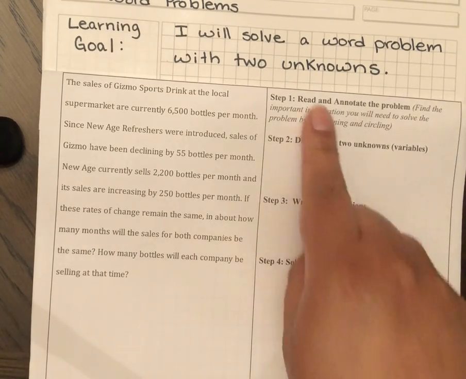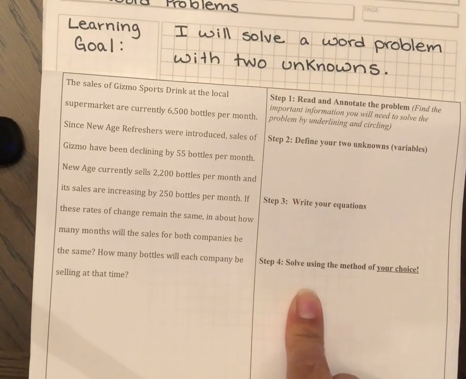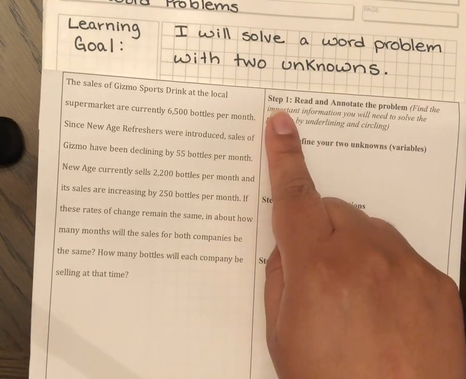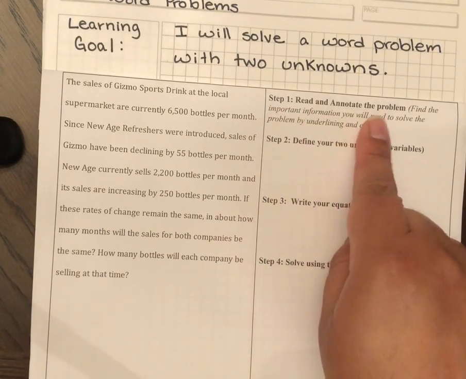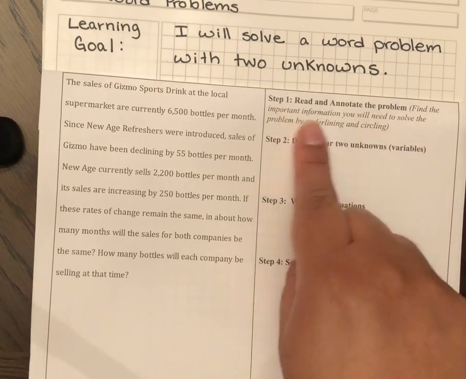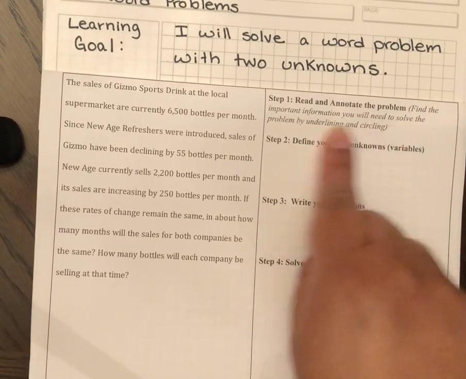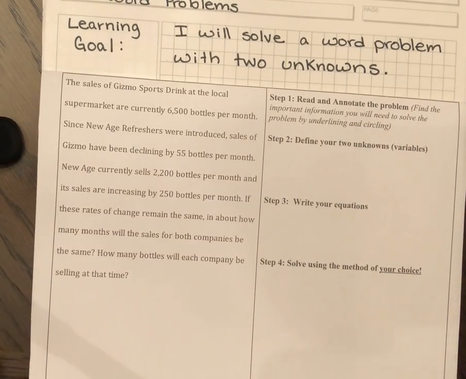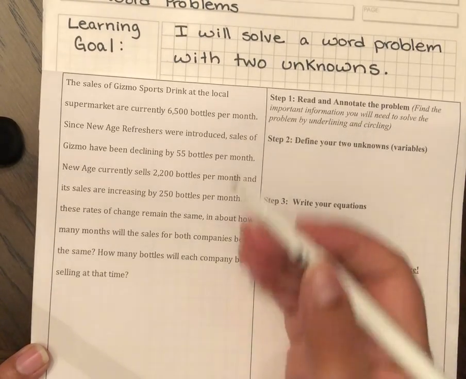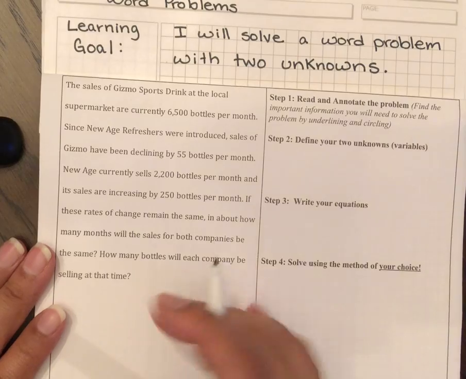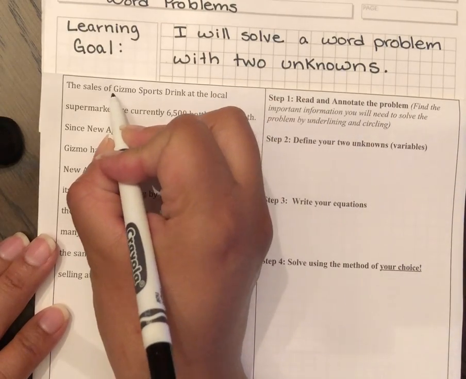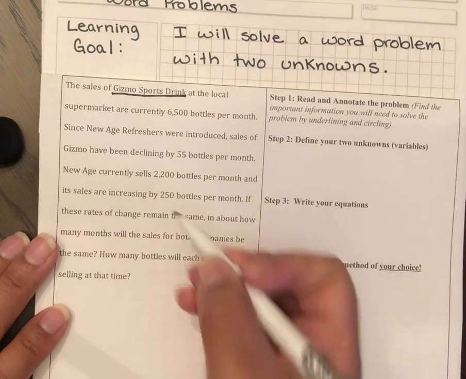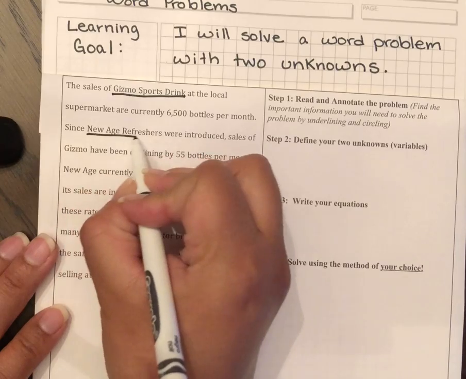So I went ahead and listed the steps here when you have a word problem. The first step says, read and annotate the problems. Find the important information you will need to solve the problem by underlining and circling. So I know from reading this problem that there are two companies. There's Gizmo Sports Drinks and there's New Age Refreshers.